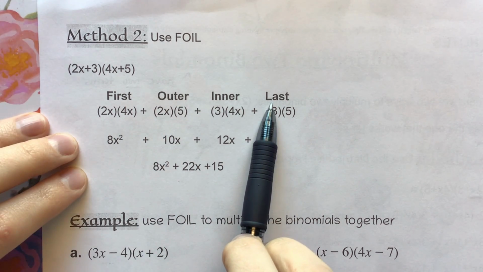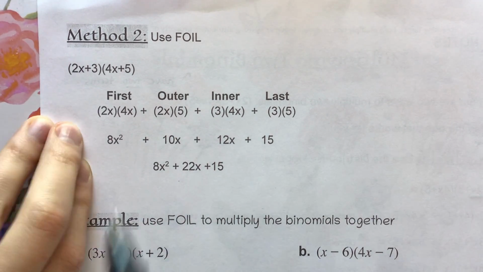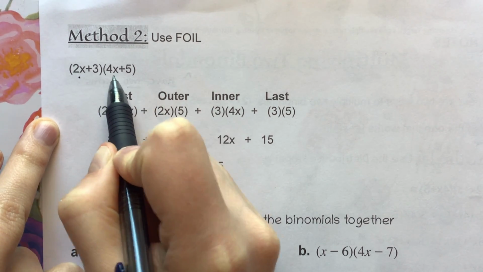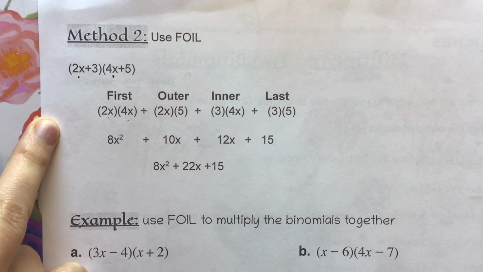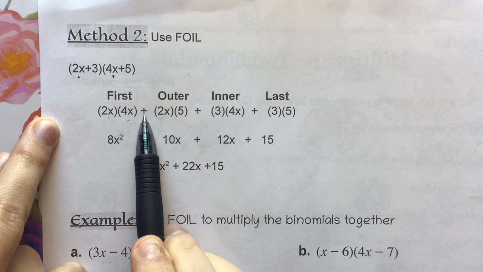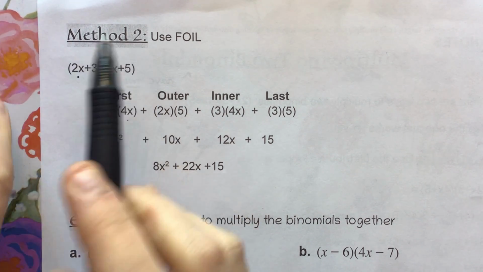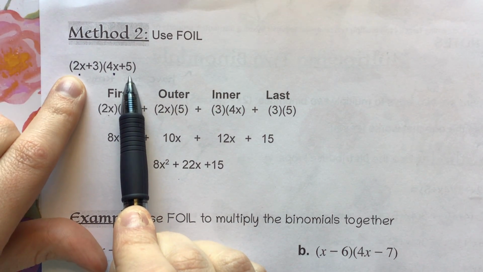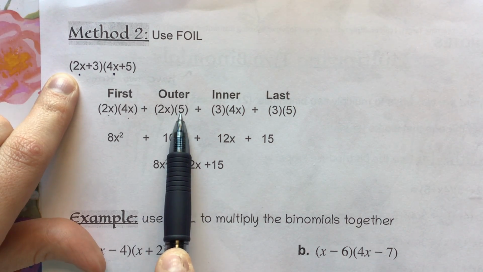What do we mean by first? So when we say first, we mean the first term in each set of parentheses. So 2x and 4x are the first ones. So I'm taking 2x multiplied by 4x. Then I'm going to take the outer terms. And so the outer terms are the furthest away. 2x and 5 are on the outsides of everything. So I'm going to multiply those two together.